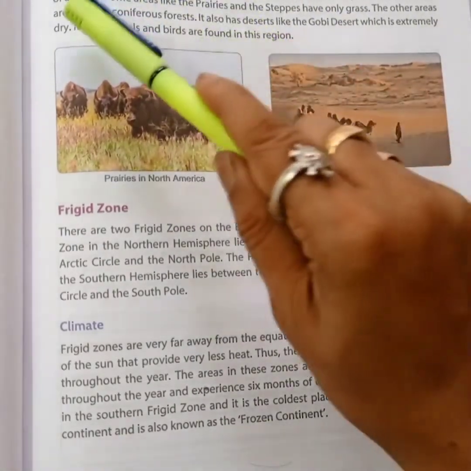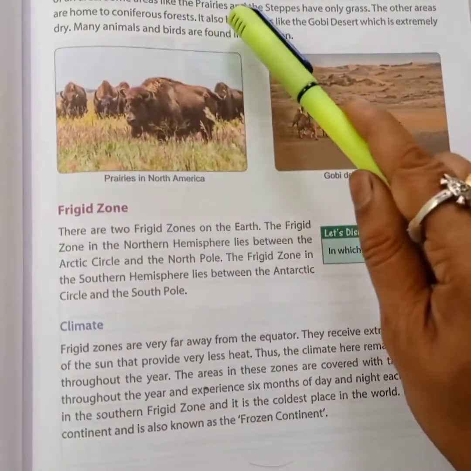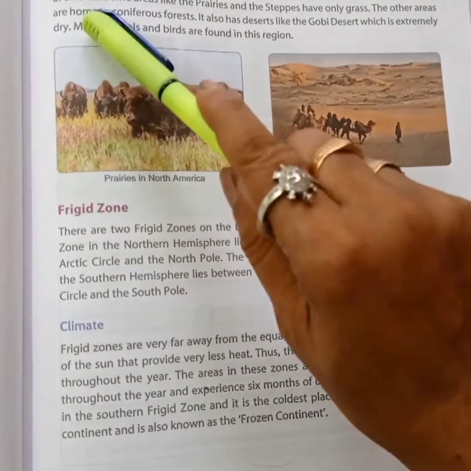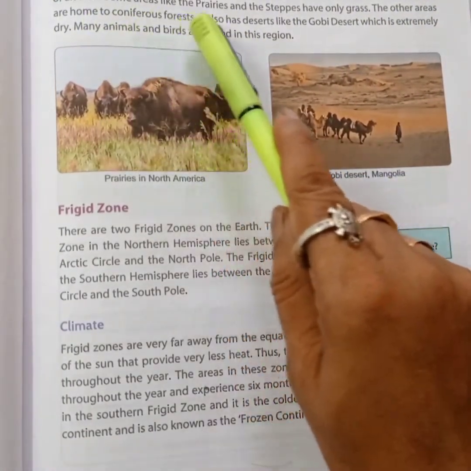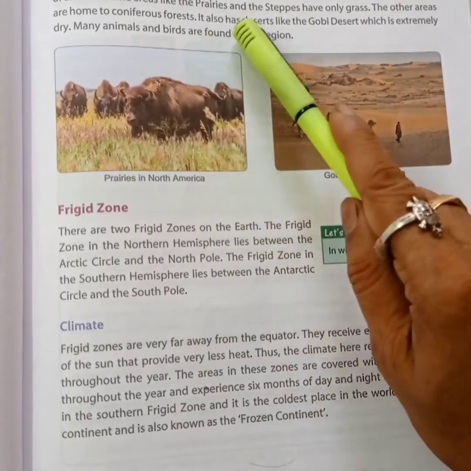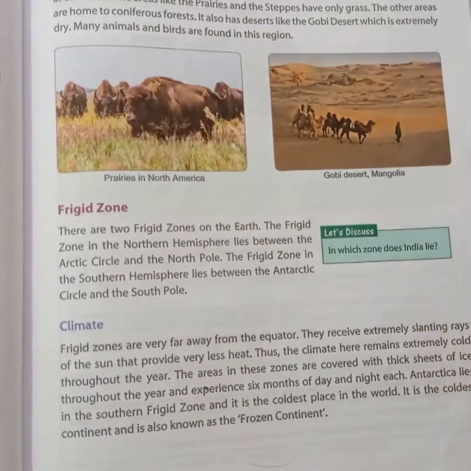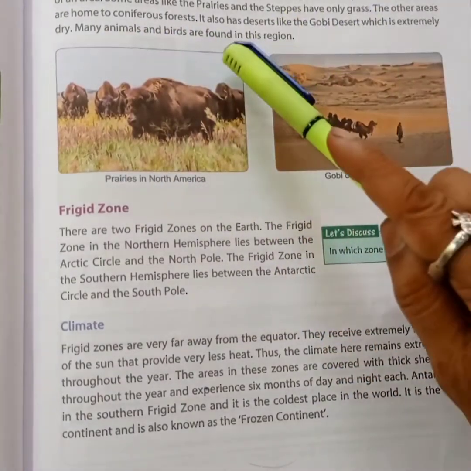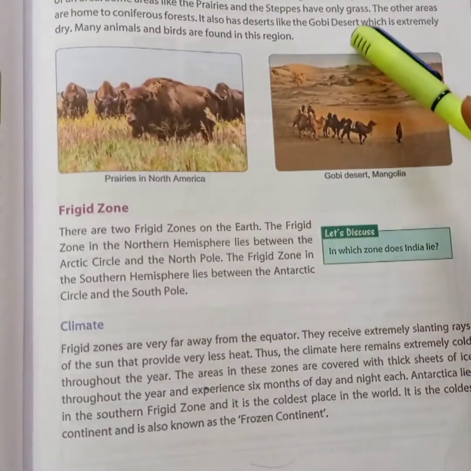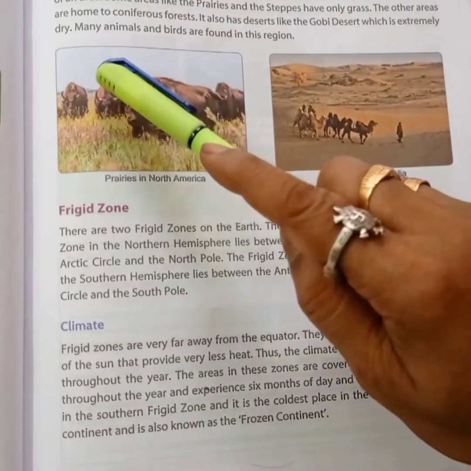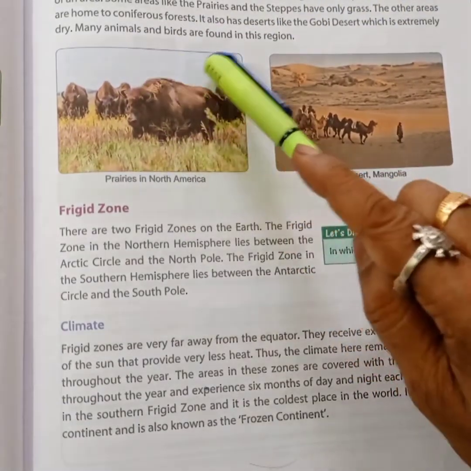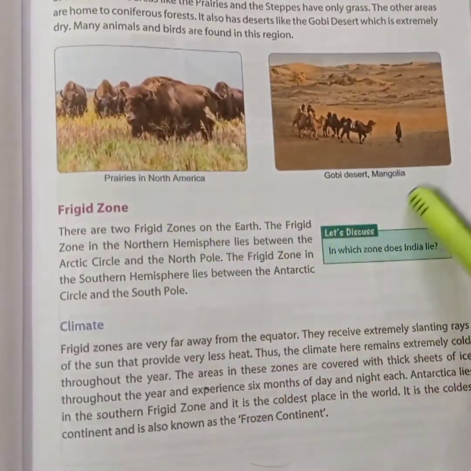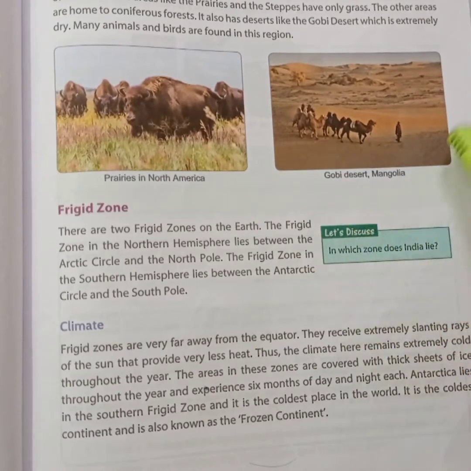Vegetation and wildlife. The vegetation of the temperate zone varies according to the temperature and rainfall of an area. Some areas like the prairies and the steppes have only grass. The other areas are home to coniferous forest. It also has deserts like the Gobi Desert, which is extremely dry. Many animals and birds are found in this region. Now see the picture over here, the Gobi Desert also, Mongolia.